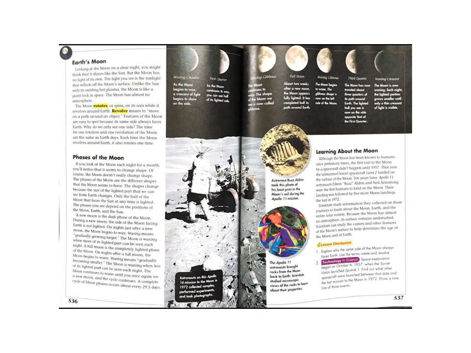And then number 2, space exploration began on October 4th, 1957, when the Soviet Union launched Sputnik 1. Find out what other spacecraft were launched between that date and the last mission to the moon in 1972. Draw a timeline of those events. So you're going to need to do some research. I do want you to do number 2. You can use Keynote to make your timeline.